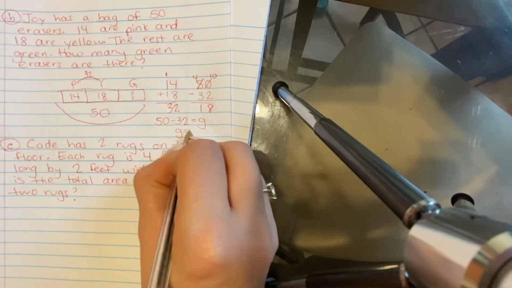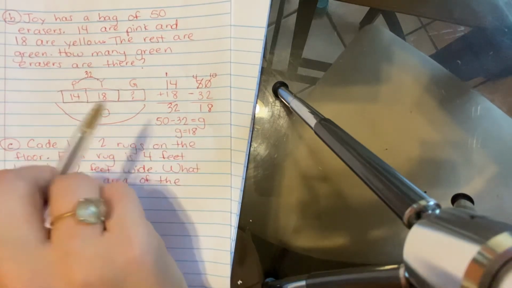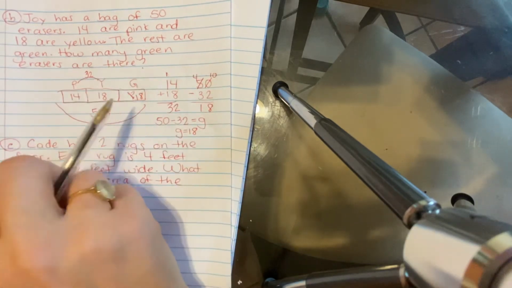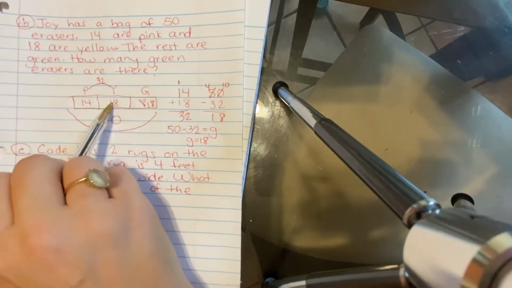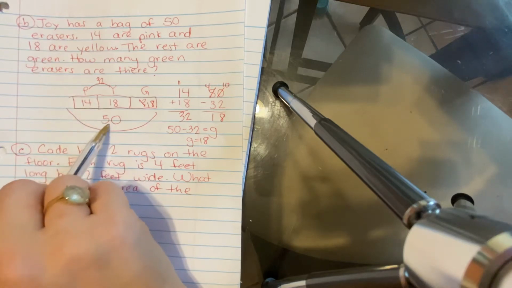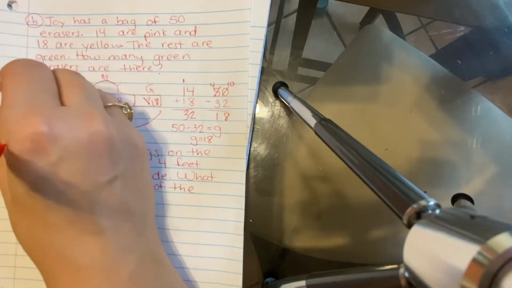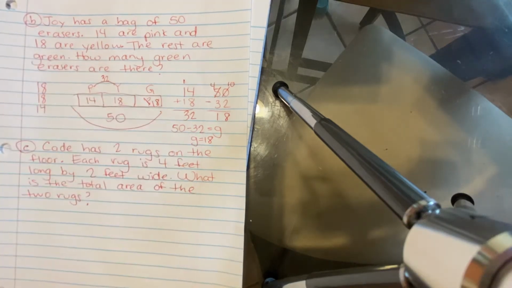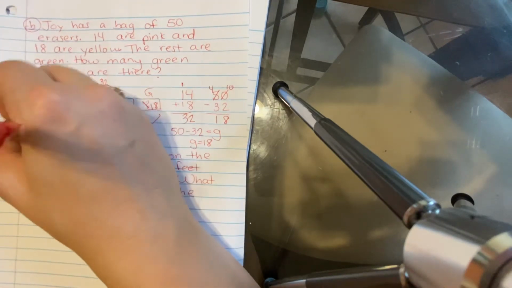And there are 18. I can check this by adding these three, no longer a question mark. I can add these three together. 18 plus 18 plus 14 should give me my total of 50. Let's try it. 18, 18, and 14 should give me a total of 50.